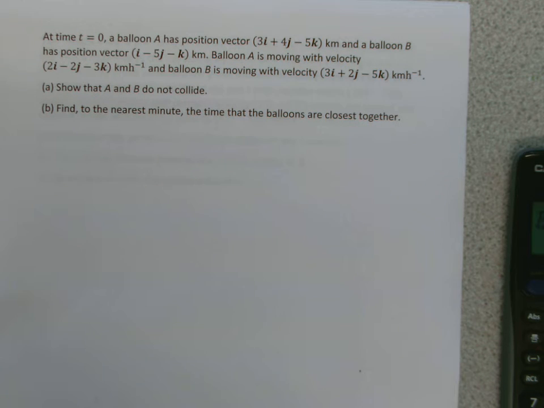Okay, at time t equals 0, balloon A has position vector 3i plus 4j minus 5k, and balloon B has position vector i minus 5j minus k. Balloon A is moving with velocity 2i minus 2j minus 3k, and balloon B is moving with velocity 3i plus 2j minus 5k. Part A then says, show that A and B do not collide.